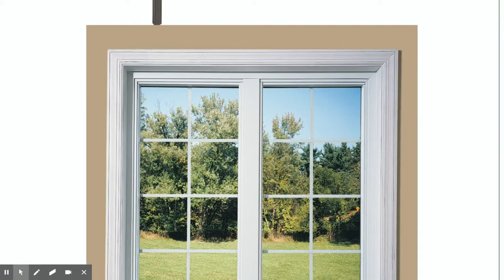Et puis, and next we have une fenêtre. Une fenêtre is a window. Une fenêtre.